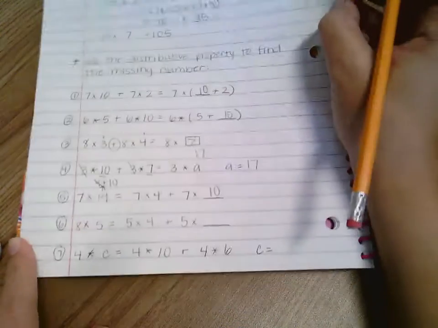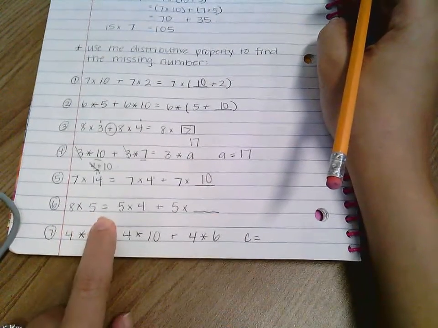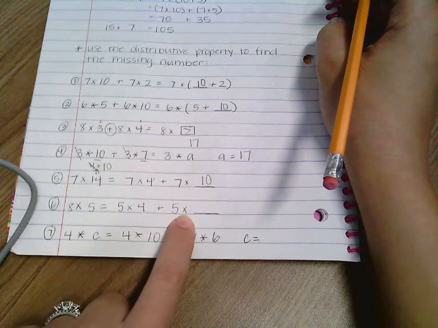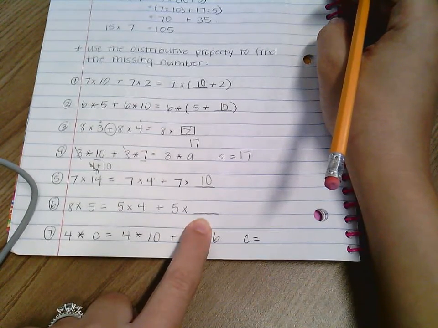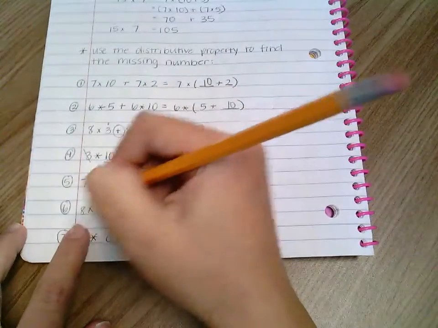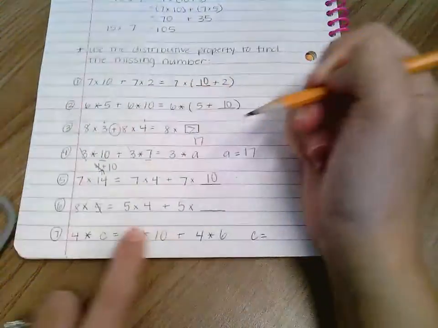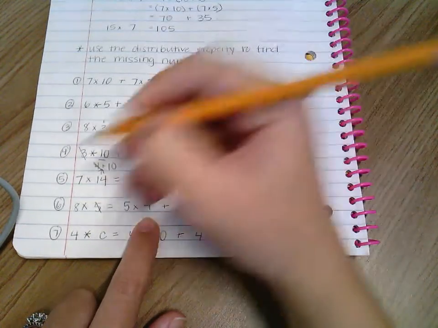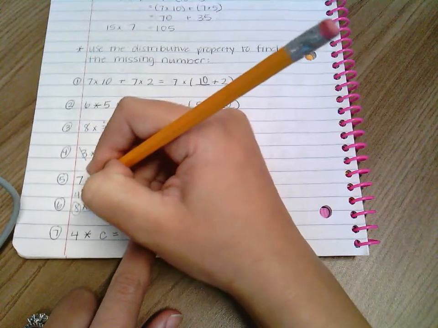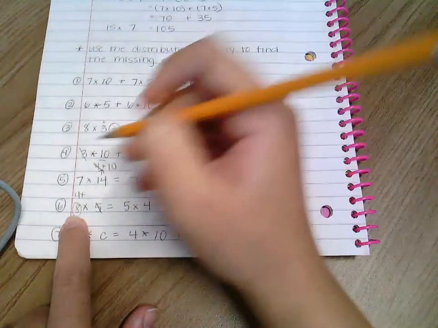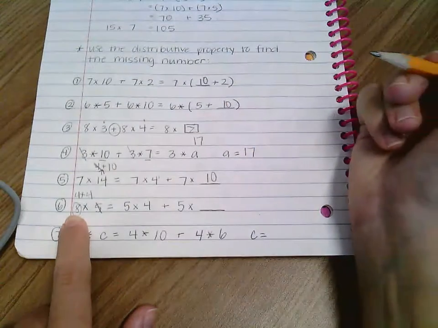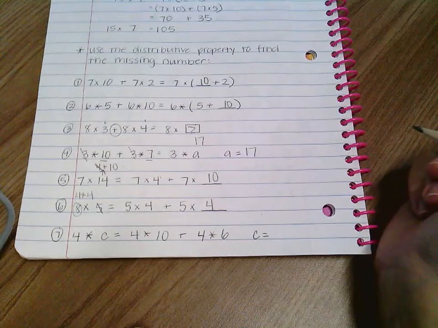Two more. 8 times 5 equals 5 times 4 plus 5 times something. Interesting. So I've got 8, I've got my 5, so I don't need to worry about that. See, my 5's here. So I need something with this 4. Well, that's got to come from the 8. So 4 plus what gets me 8? That's right, it's 4. So I just need another 4 in there.